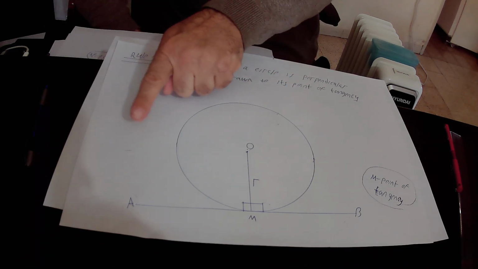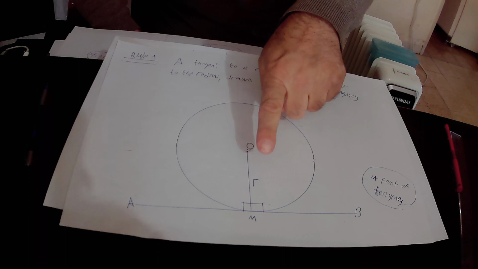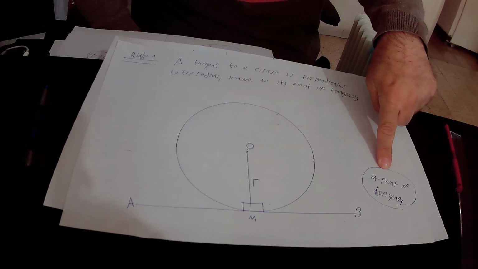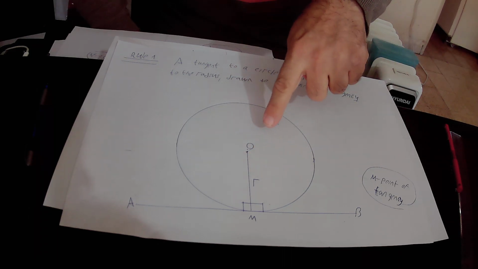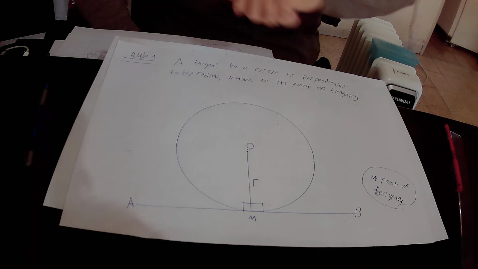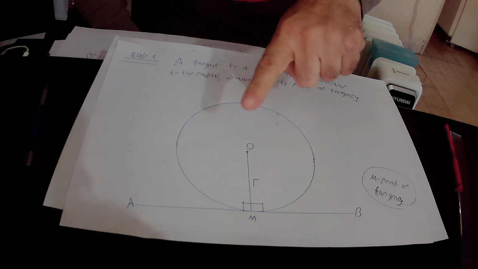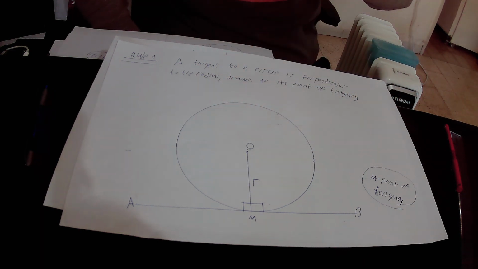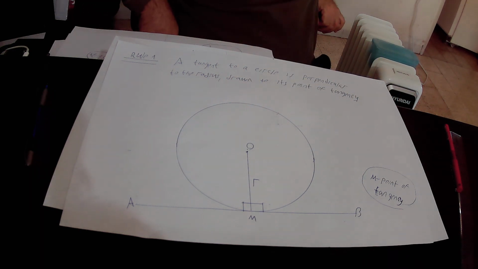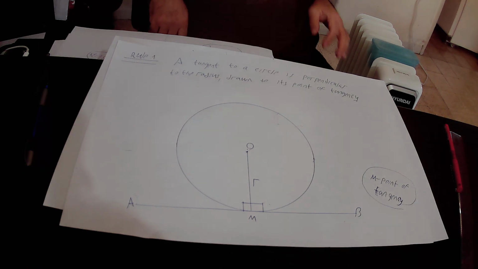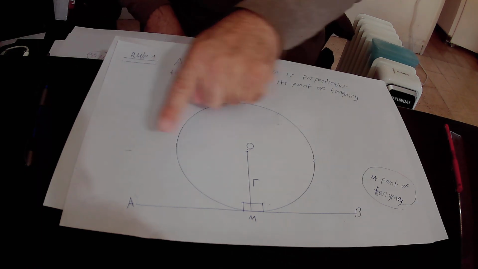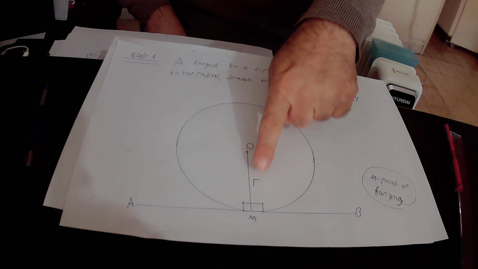Here we have tangent AB, that is tangent to the circle at point M. Point M is the point of tangency. And we have the radius OM, that is drawn to the point of tangency. That is to say, it is drawn to point M, the point of tangency of tangent AB with the circle. And whenever you have a radius that is drawn to the point of tangency, then the tangent AB will be perpendicular to the radius MO.